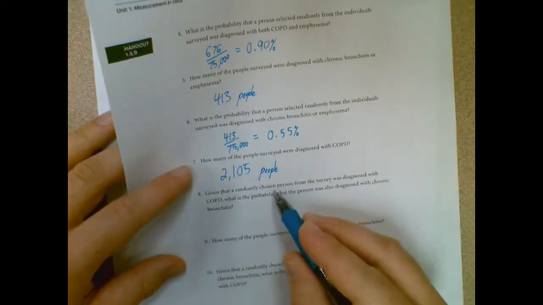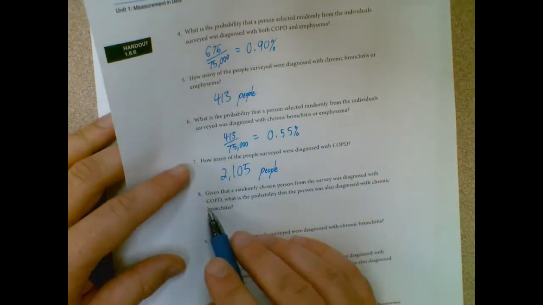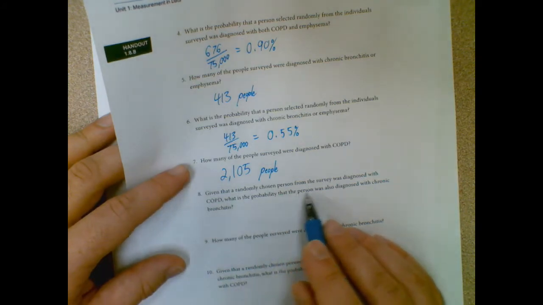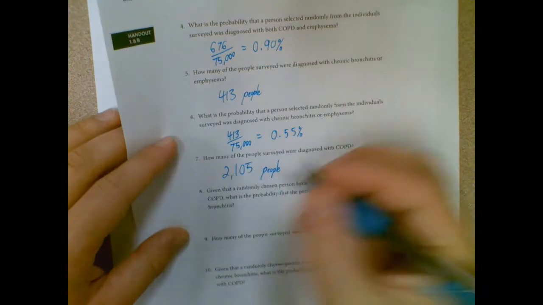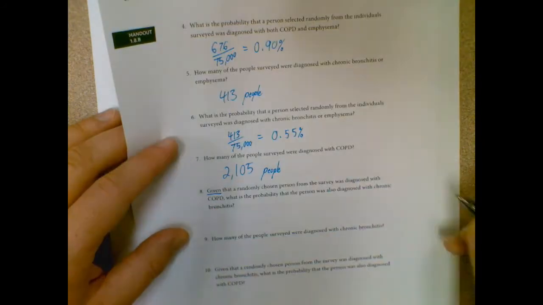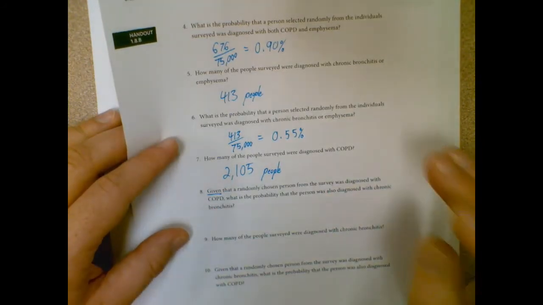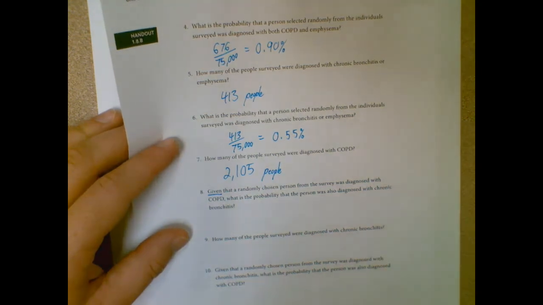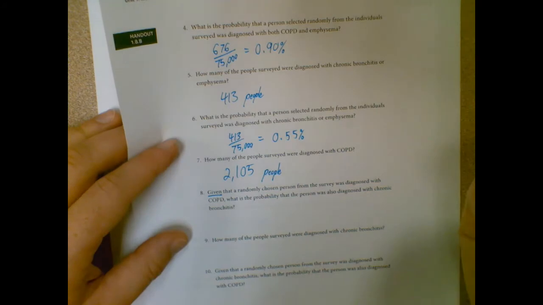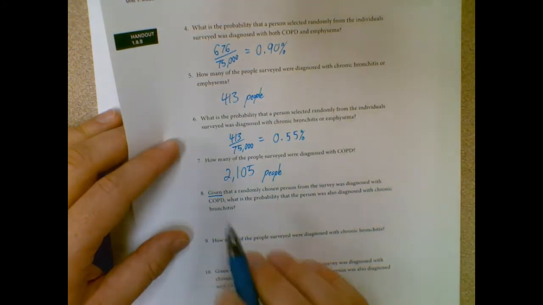All right, given that a randomly chosen person from the survey was diagnosed with COPD, what's the probability that person was also diagnosed with chronic bronchitis? Be very careful. Anytime you see the word given in a probability, it means we're probably going to be doing something a little different. So that's a very key word. If you ever see it, stop for a second because you're probably going to be changing up what you're doing.